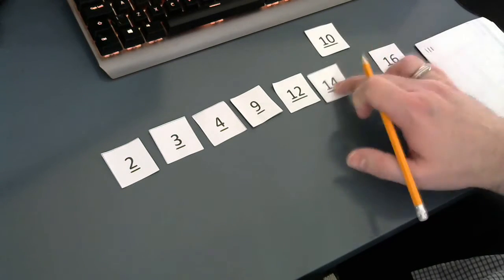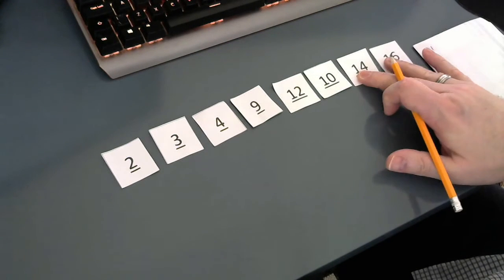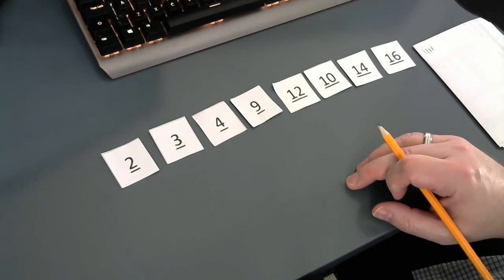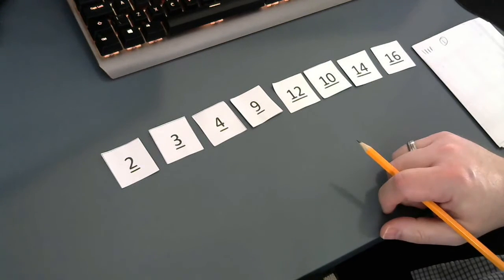14 and 10, nope, I need to swap those. So I make a record. 14 and 16, they're in the correct order. So I've done one run and I've made 4 changes.